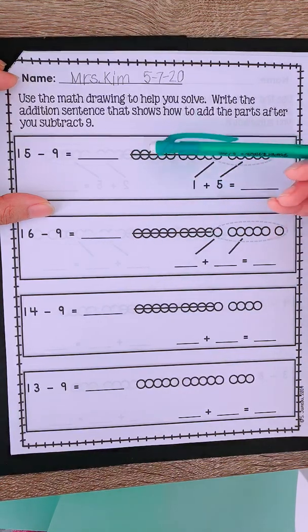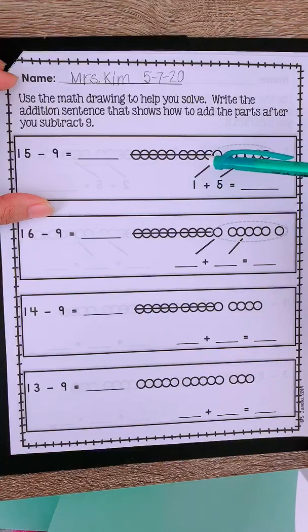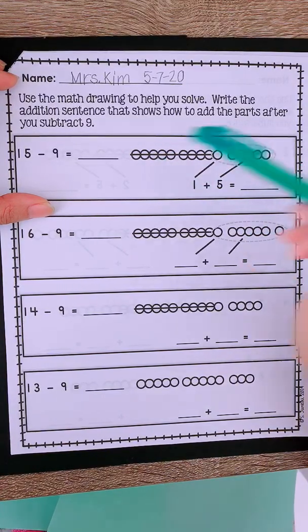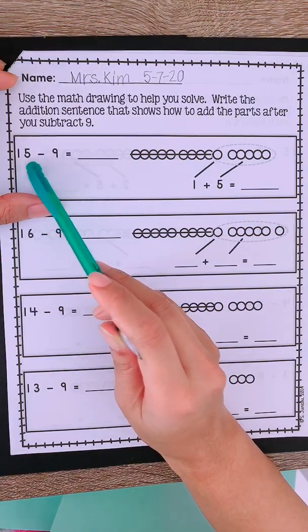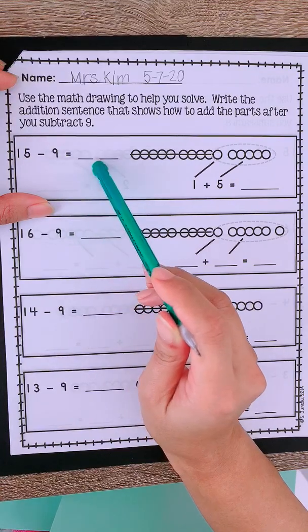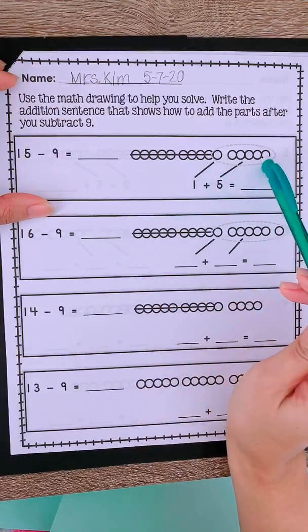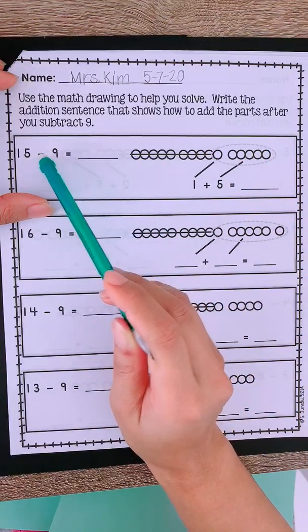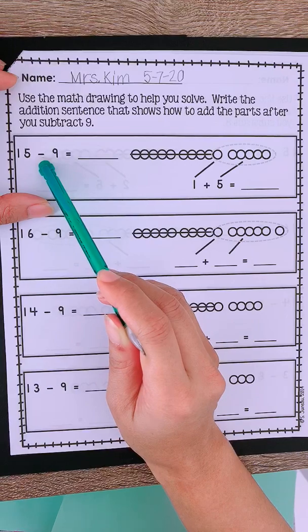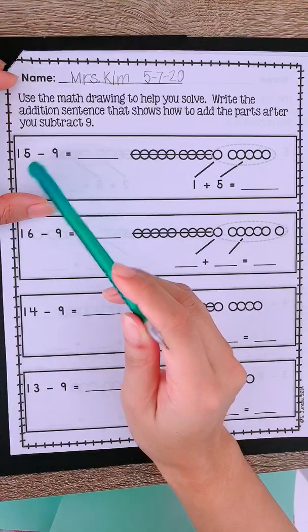So let's try practicing with these circles. We first do a group of 10 by making 2 groups of 5, and then the remaining on the third part. So the circles are already done for you, and the first sentence says, 15 minus 9 equals blank. So we have 5, 10, 15 circles already drawn. And we're going to cross out the 9. Why? Because it says subtract. And subtract means take away or minus. Well, the symbol means minus.